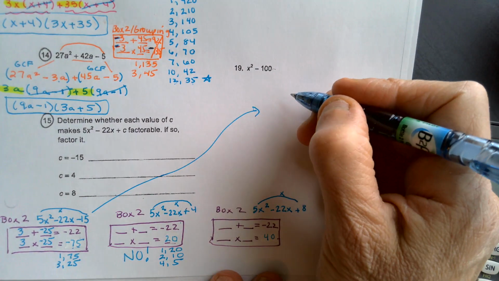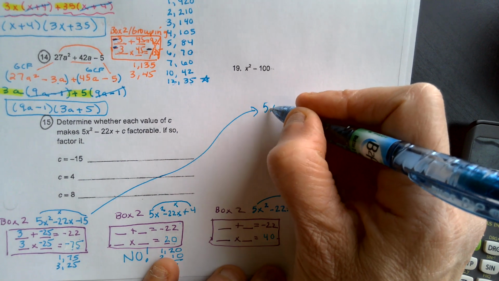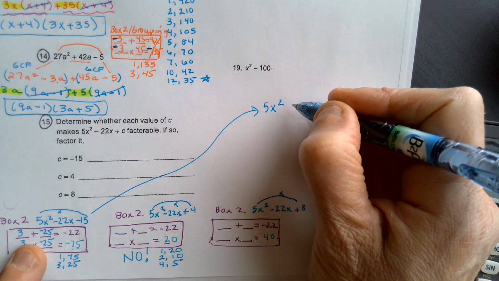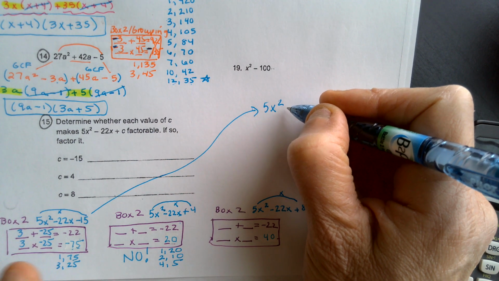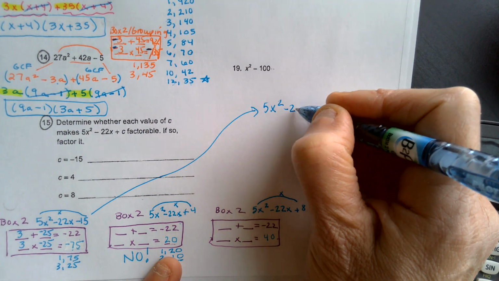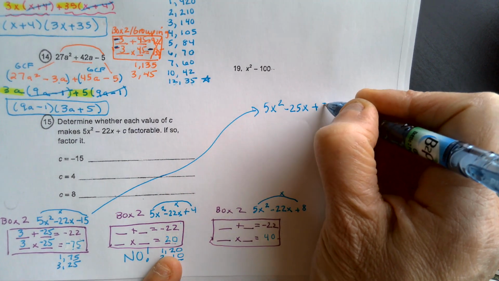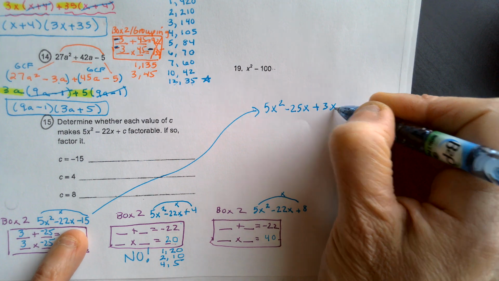Okay, because I need to rewrite this, 5x squared. I'm gonna put those two numbers in there. Put the negative first, minus 25x plus 3x minus 15.